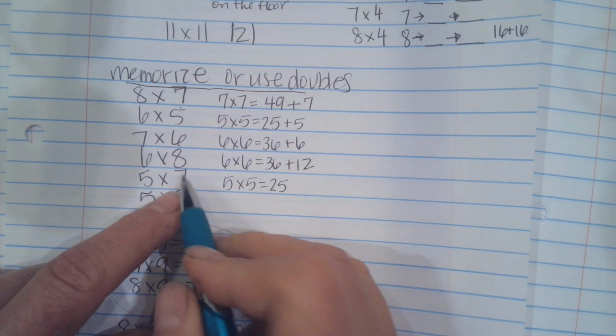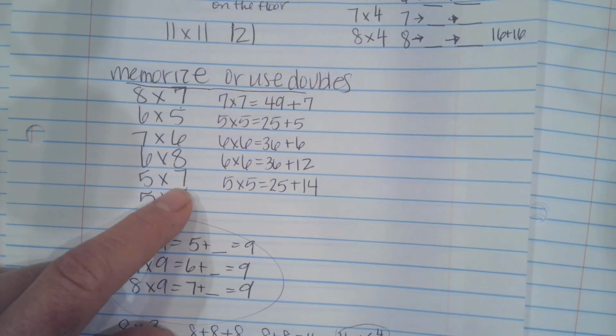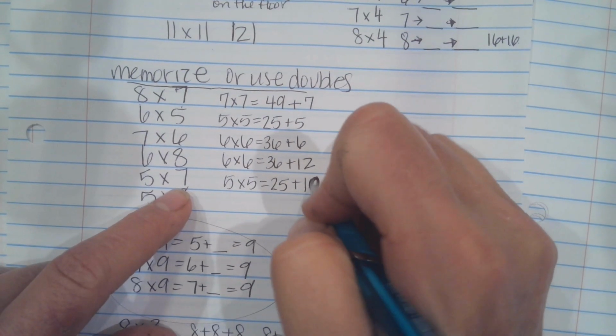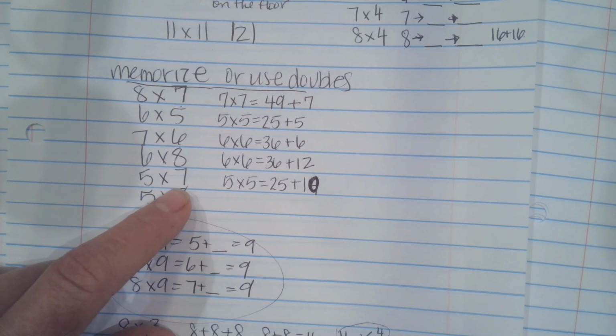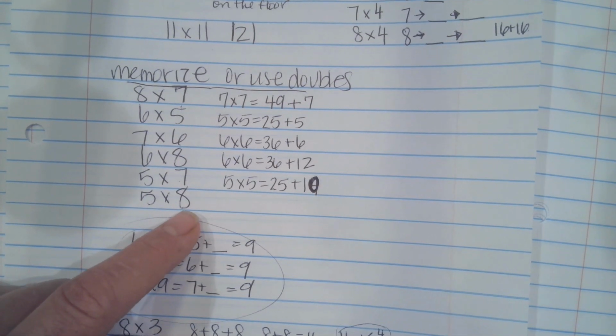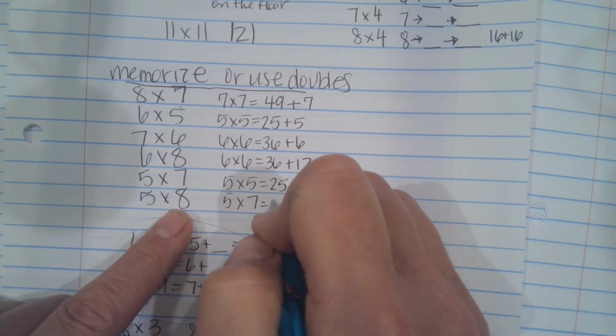5 times 5 is 25. And then I'm going to add 2 more groups of 5, which is 10. So what is that? 25 plus 10 is 35. And then if I know that 5 times 7 is 35, what's one more group of 5 added to that?